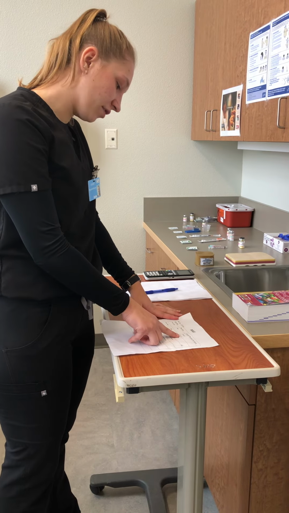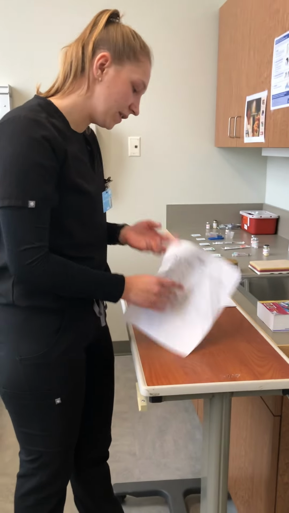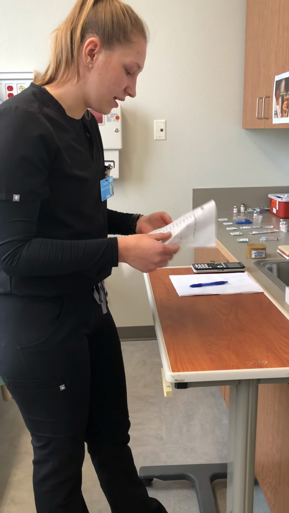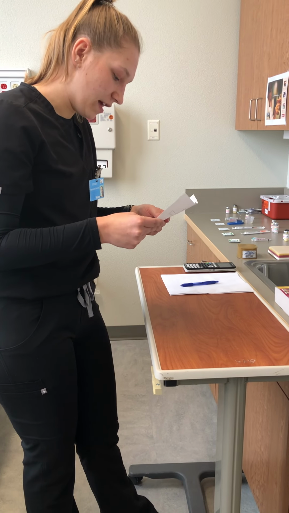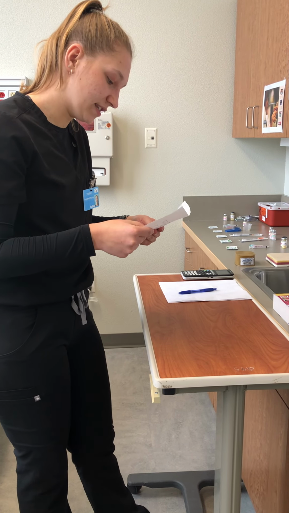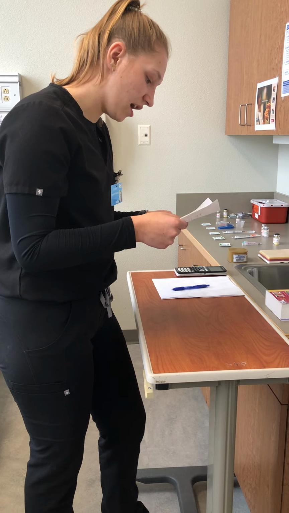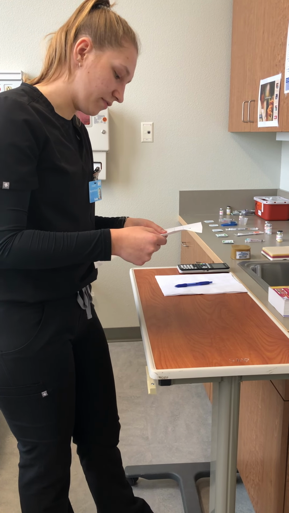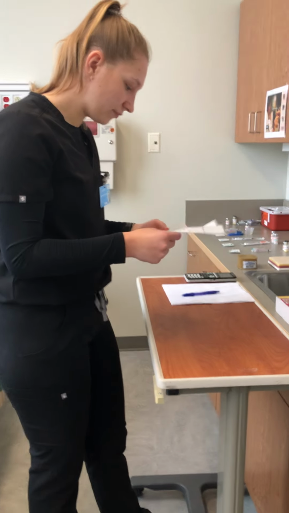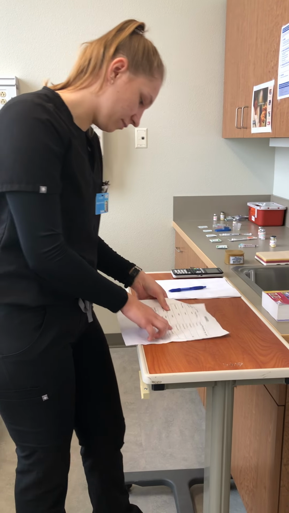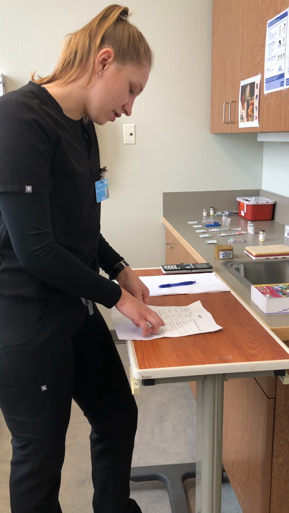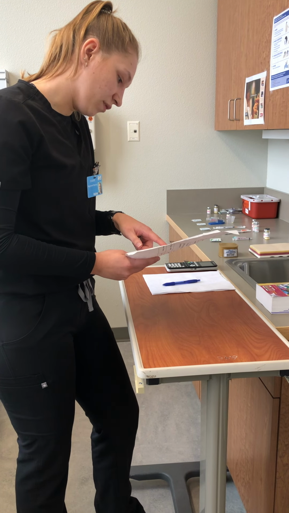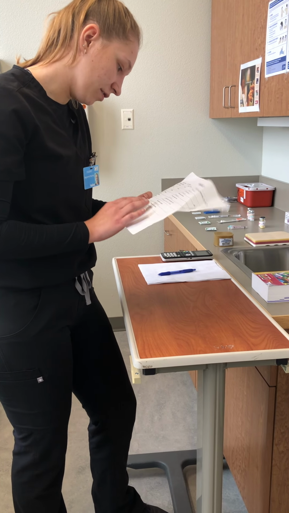I'm ordered 10 milligrams by mouth of lisinopril, and I have a 20 milligram tablet available. I have 9 units of regular insulin and 16 units of NPH insulin. I'm going to look, I have multi-use bottles for both regular and NPH. I have to deliver a tuberculosis test, 0.1 milliliter, and I have a 0.1 milliliter vial available.